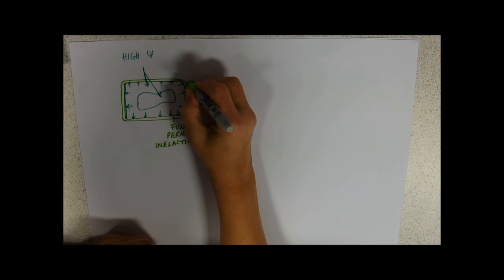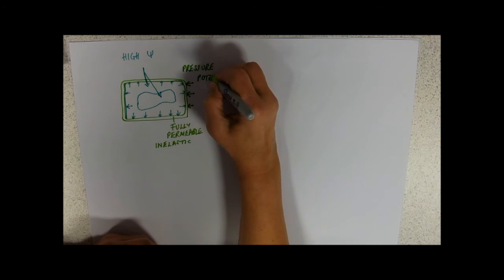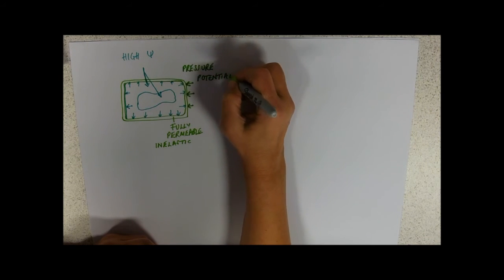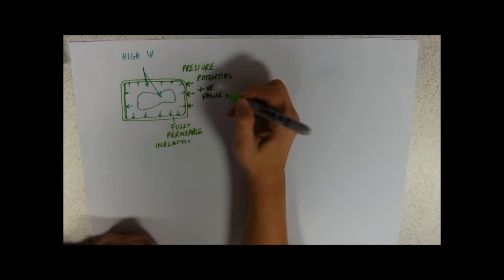And the cell wall is inelastic, so it pushes back, and a push force is a pressure, and the old term for it was wall pressure, and we now call it, just to link in with all the other potentials we've got, a pressure potential. Now the difference between a pressure potential and the other potentials we've come across is that this is a positive value. It's pushing, so it's going to be positive.